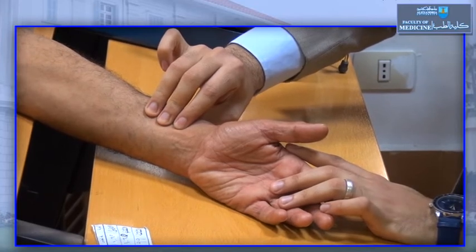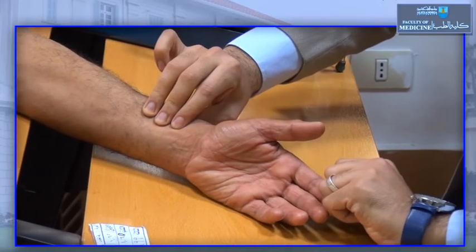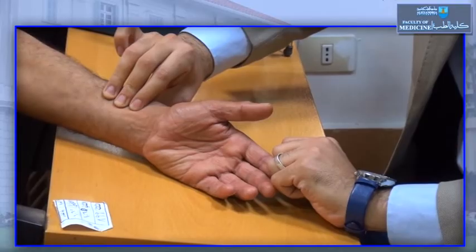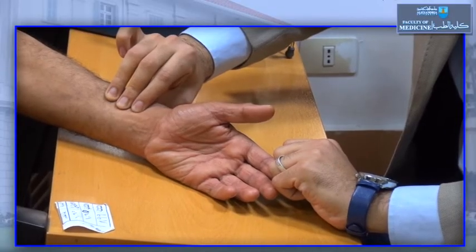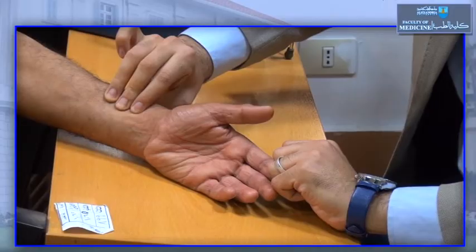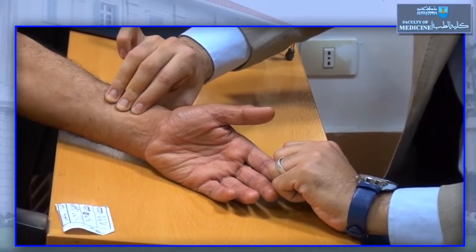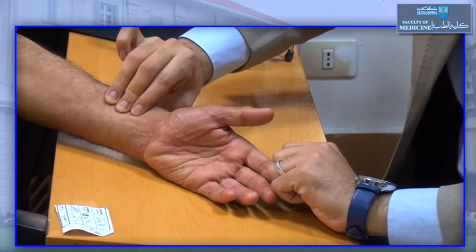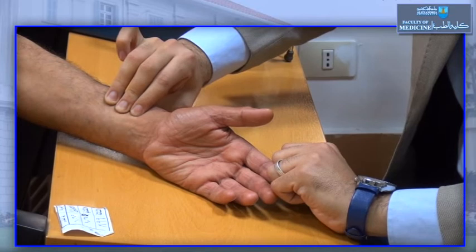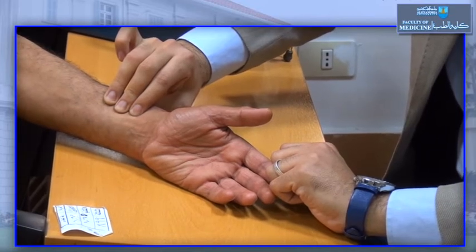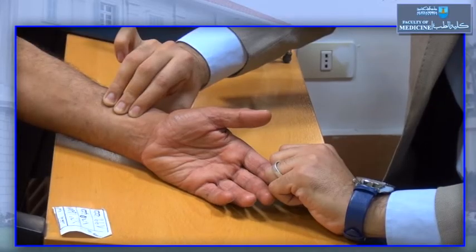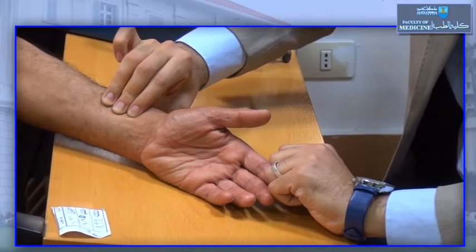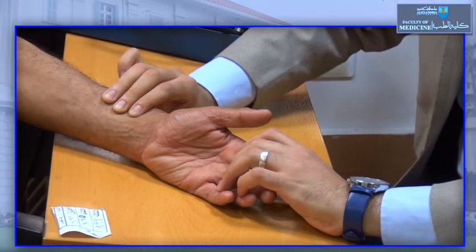To count or comment on the rate, we should measure the pulse rate for 1 minute. It is 78 beats per minute.